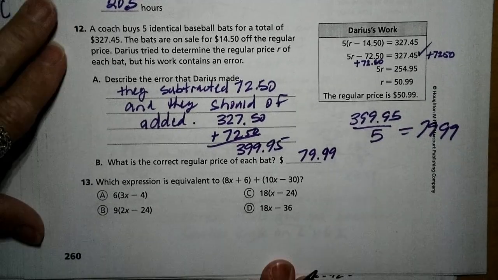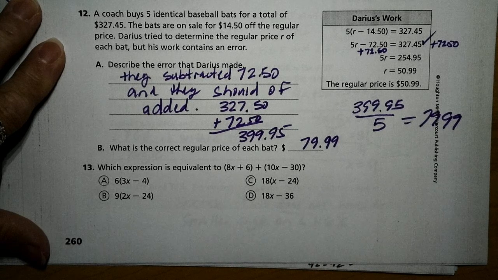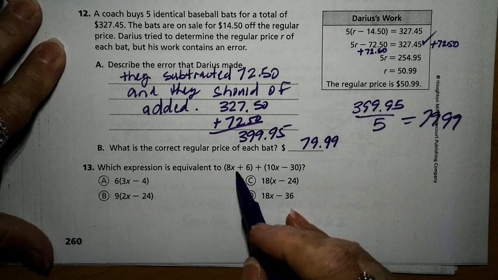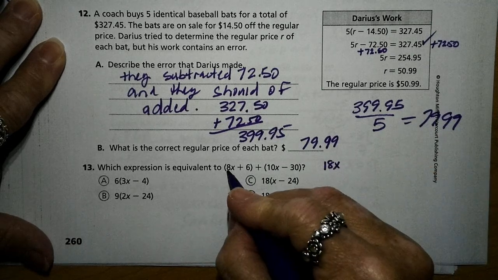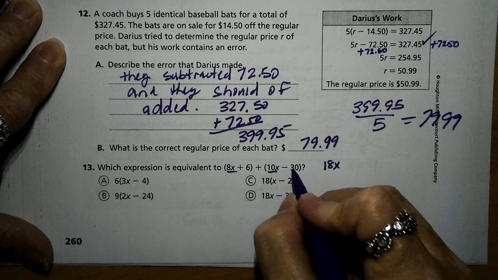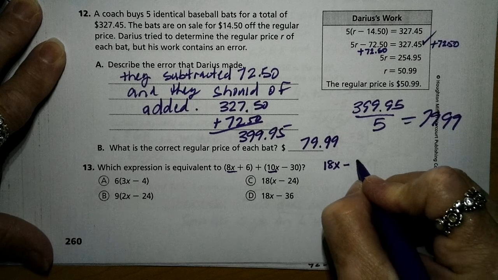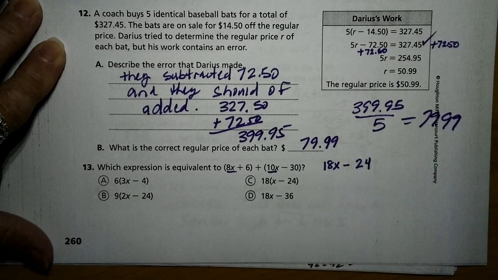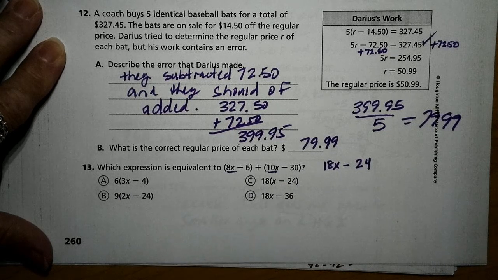Okay? All right, and then the last one, which expression is equivalent? So I could add them, right? So I could get 18x, the 8 and the 10, and then the 6 and the 30. So this is negative 30 and a positive 6. So that would give me minus 24. Okay? So I don't see any of that that looks like that.